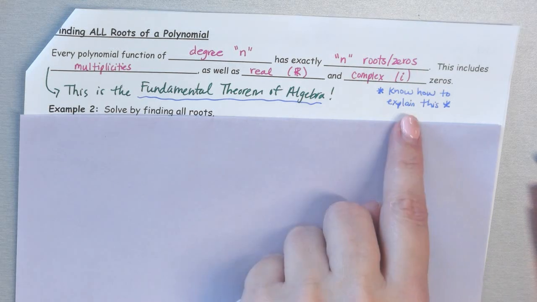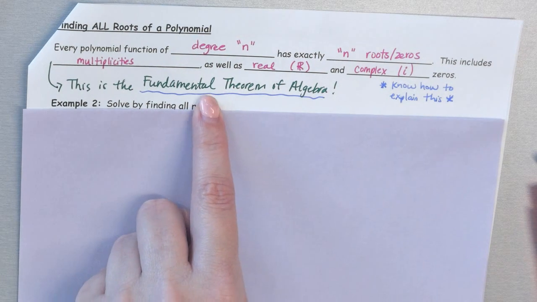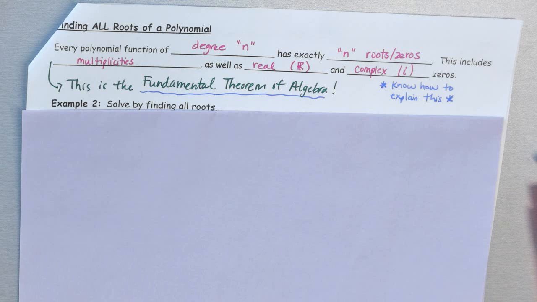It says know how to explain this. I mean, know how to explain the fundamental theorem of algebra. The value of the degree is the same as the number of roots. So for our next example, example 2, we are going to solve by finding all of the roots.